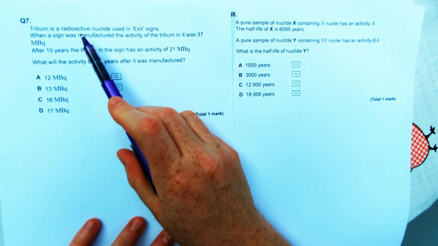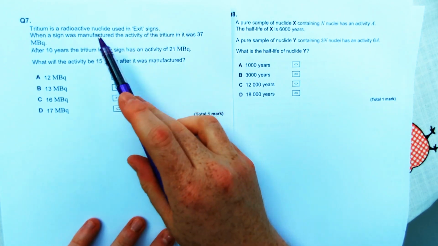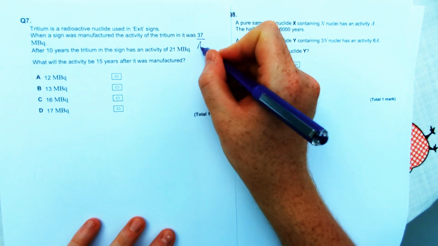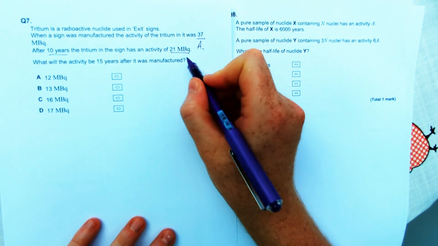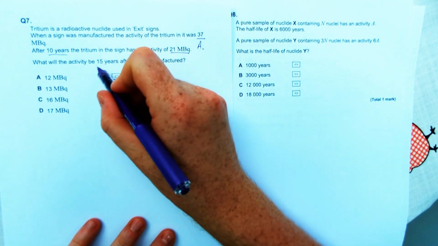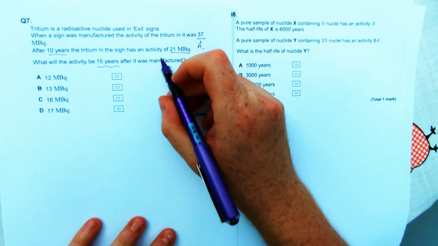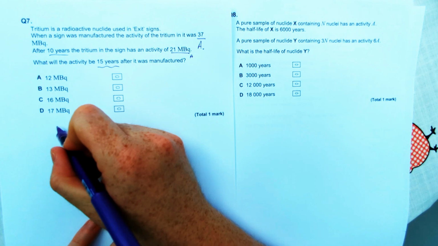We've got information about some radioactive nuclei used in exit signs, pretty worrying. But when they're manufactured, the activity is 37 becquerels, so that's our A0. After 10 years, the tritium has gone down to 21. And what's the activity 15 years after it was manufactured? Now, you might be able to find an easier way. Let me know if you do, but I think the easiest way to work it out is to work out the decay constant first of all.